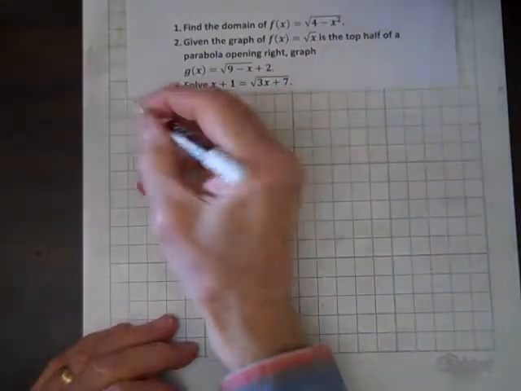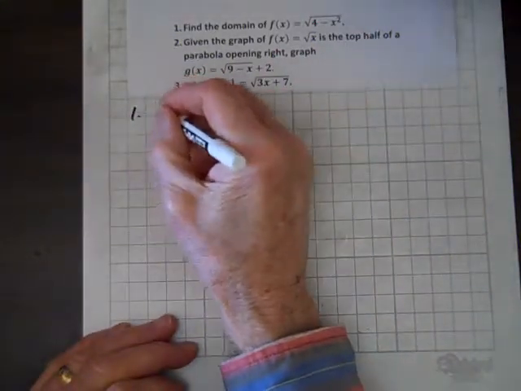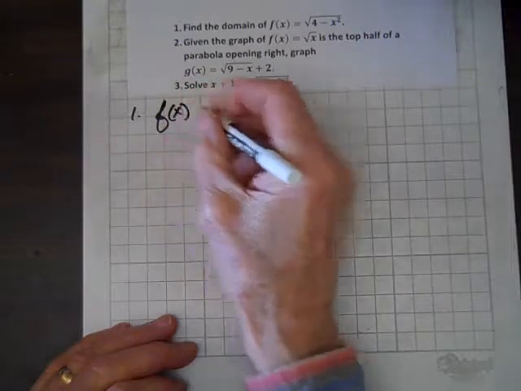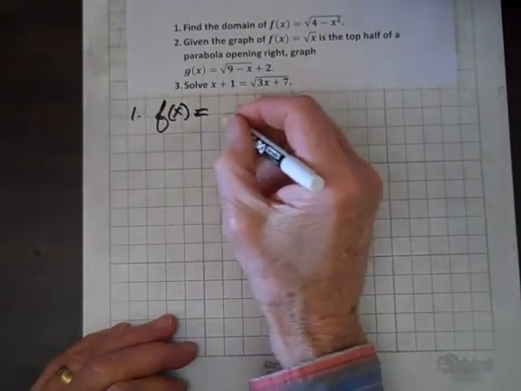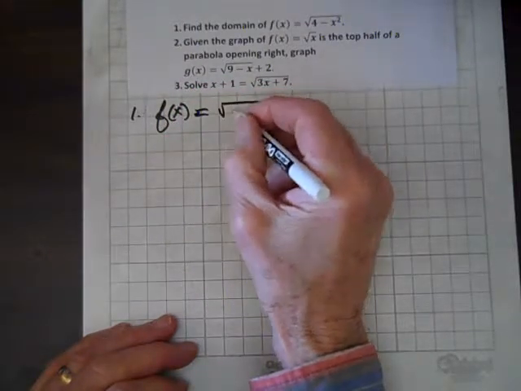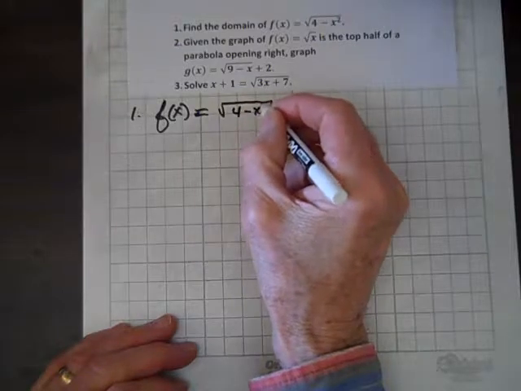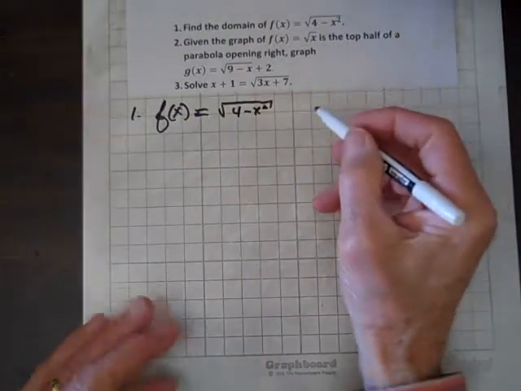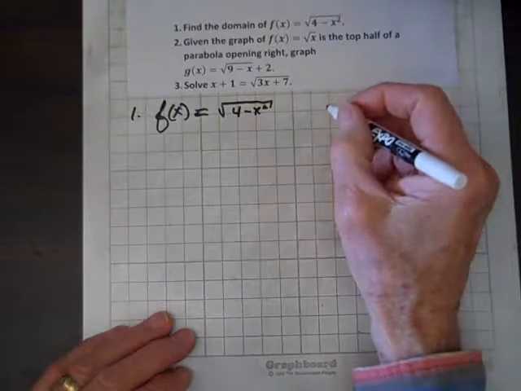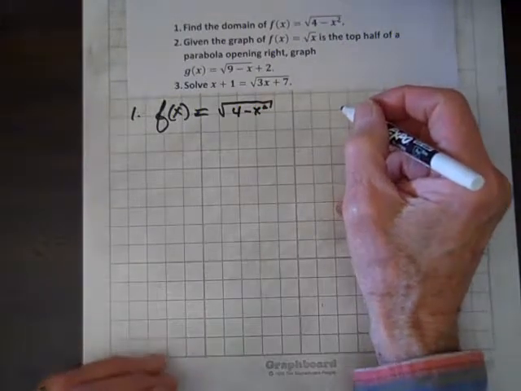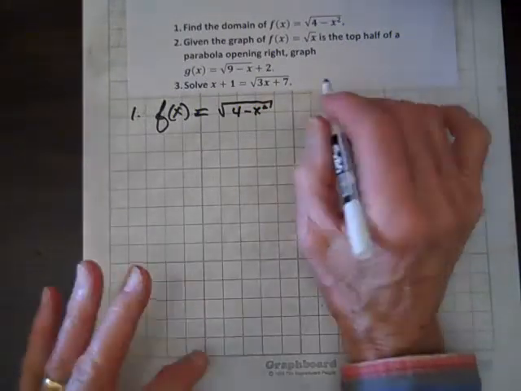Well, we have three problems to do. The first is find the domain of this one. f of x equals the square root of 4 minus x squared. Well, because of this x squared, it's not as simple as just saying 4 minus x squared is greater than or equal to 0 and solve.